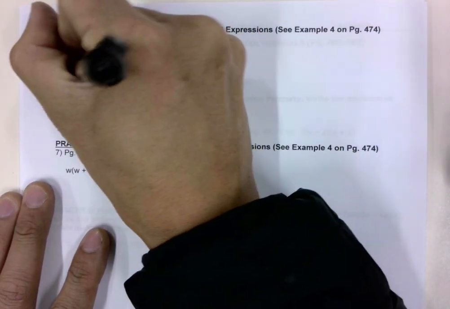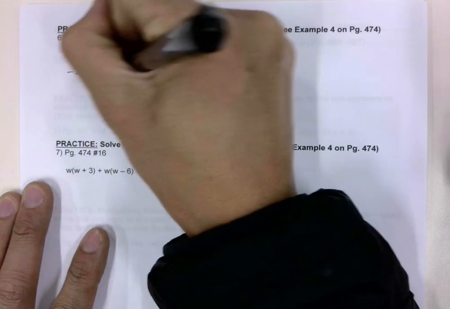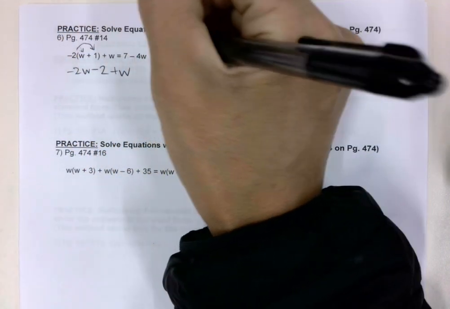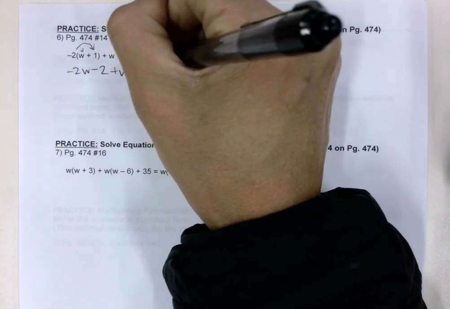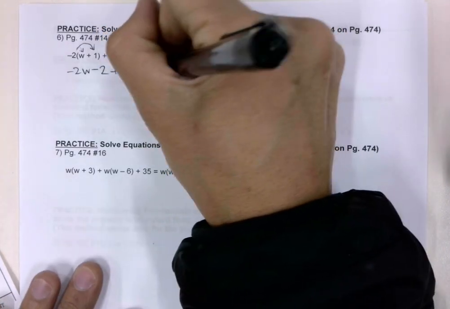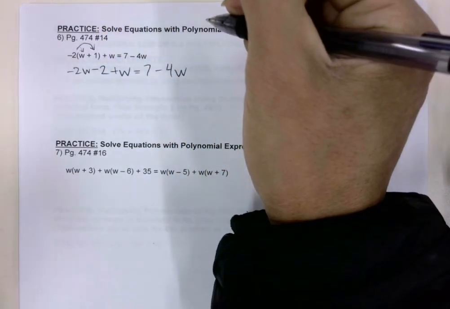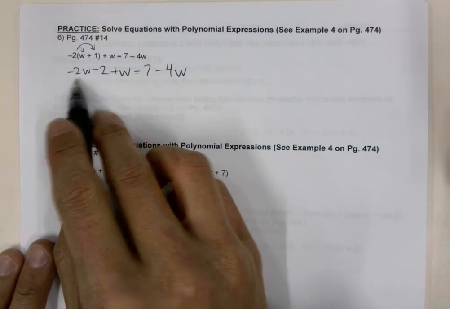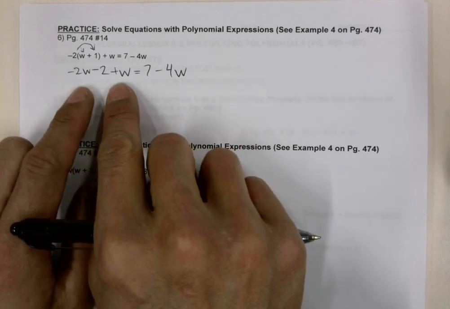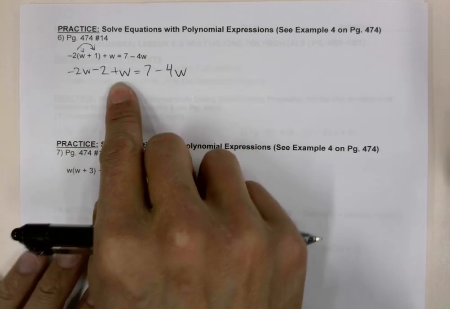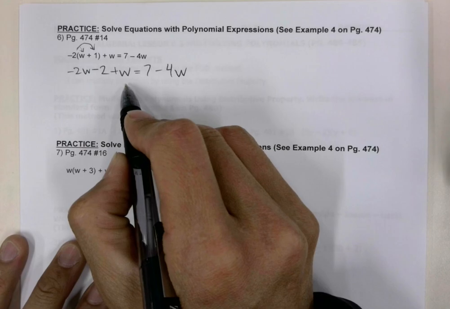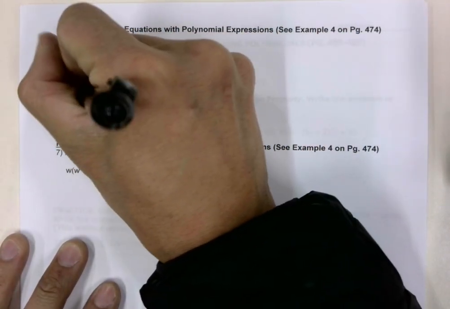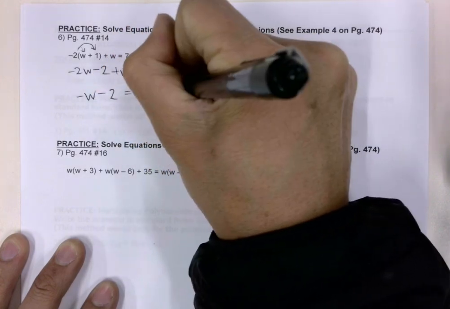And so we'll get -2w minus 2 plus w is equal to 7 minus 4w. Right. Now what are we going to do? We're going to look on the left side of the equal sign and see if there are any like terms that we can combine. It's right there. So -2w plus w is going to be -w minus 2 is equal to 7 minus 4w.